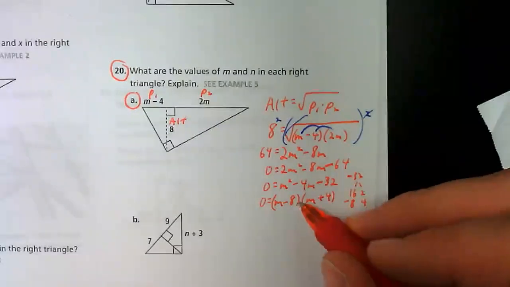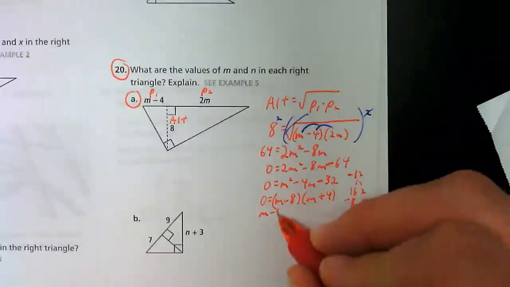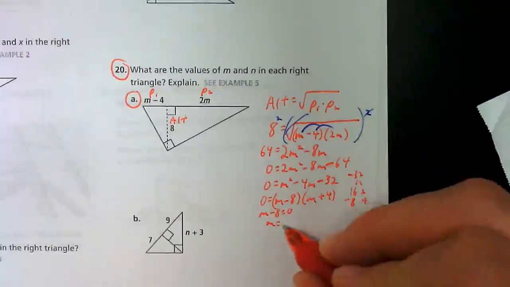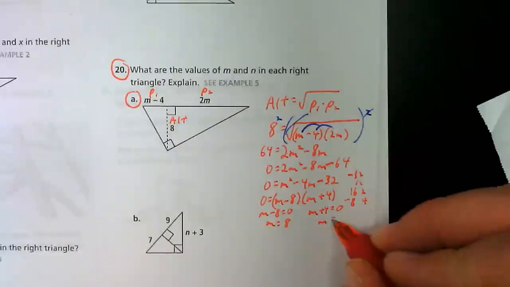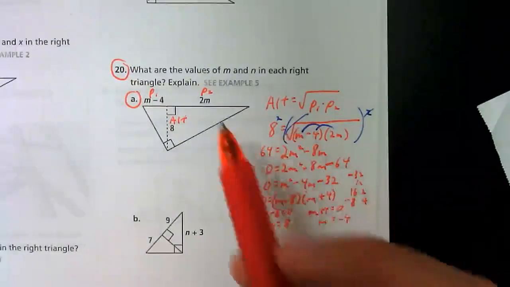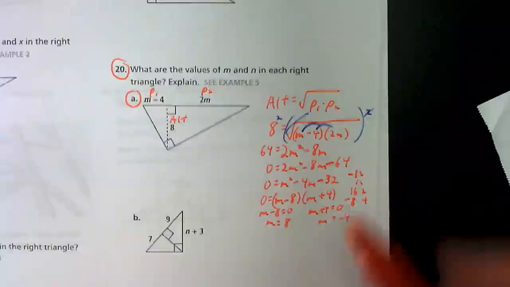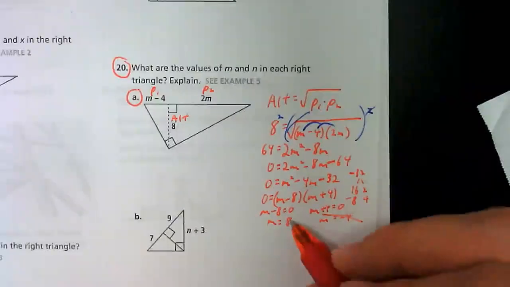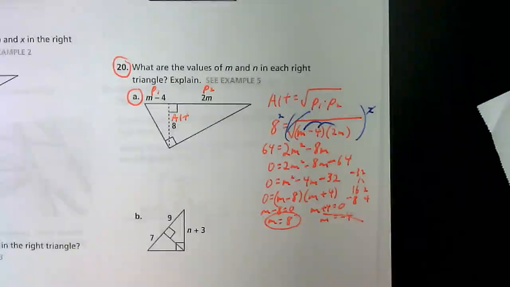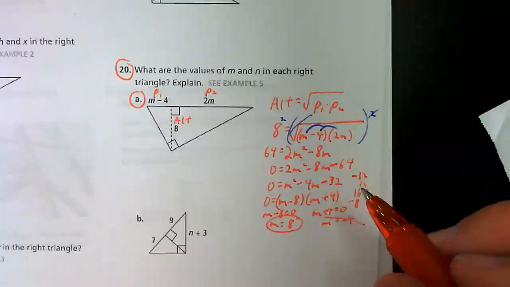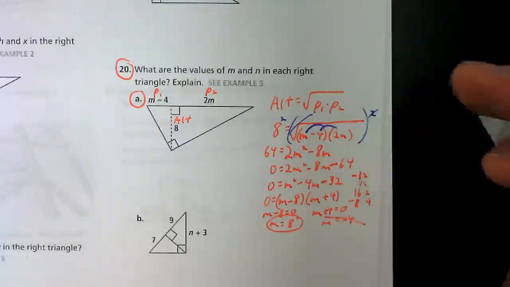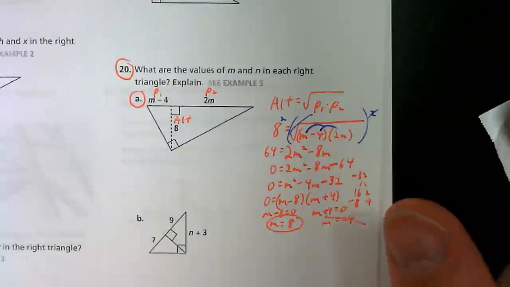So let's see. If I plug in this one, m minus 8 equals 0, m is positive 8. If I do this one, m plus 4 equals 0, then m is negative 4. Well, if I plug negative 4 in here, I'd have a negative length. That doesn't work. So that one's out. There's only really one answer that works here. Anytime we do a distance problem, you have to have positive values for your lengths. So here, the only thing that works is an m value of 8. Now again, that's a much harder problem, requiring a lot more algebra skills.